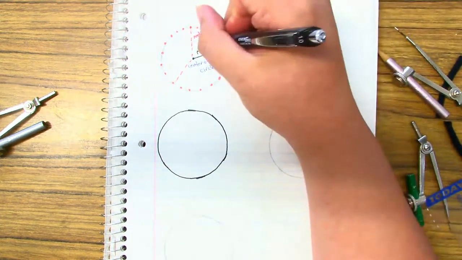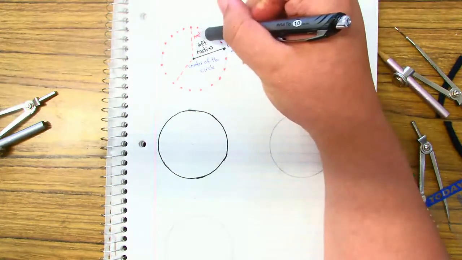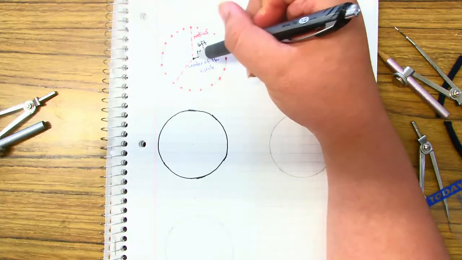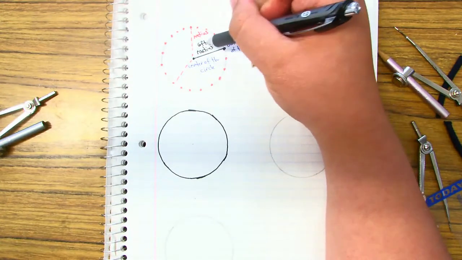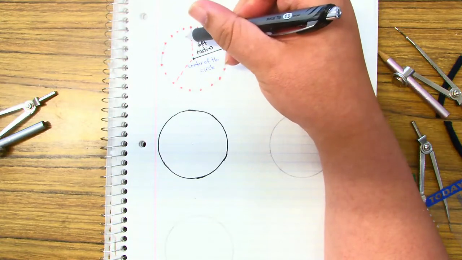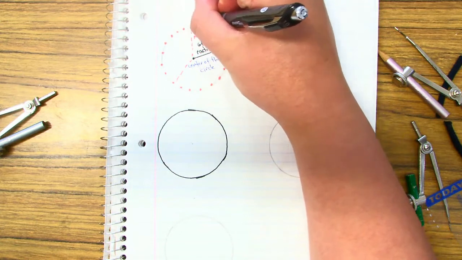Talking about a radius, if it has the value of 6 feet, then the other radius will have the same value. Why? Because the measurement is from the center of the circle to the outer part of the circle. If this is 6 feet, then you know that the other radius will also equal 6 feet.